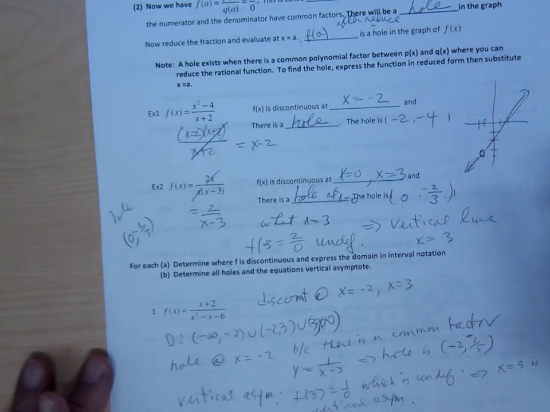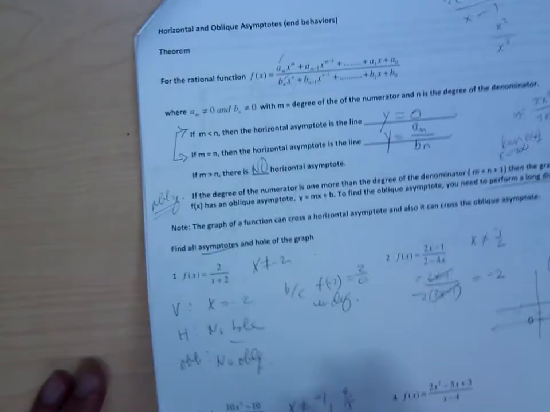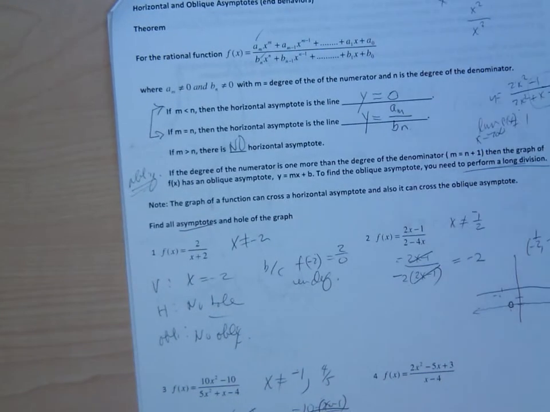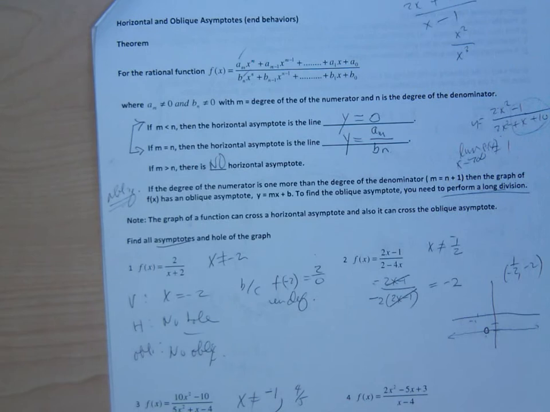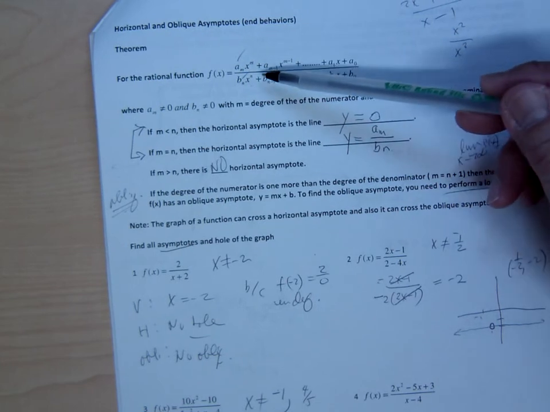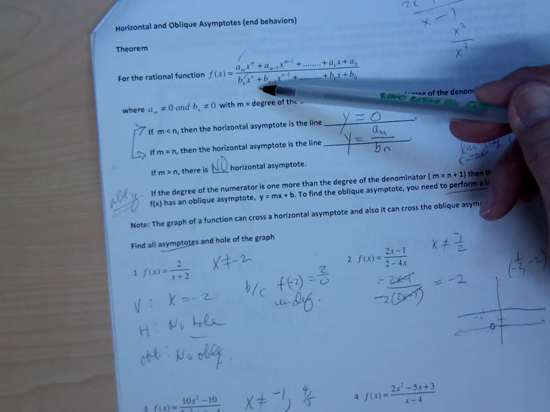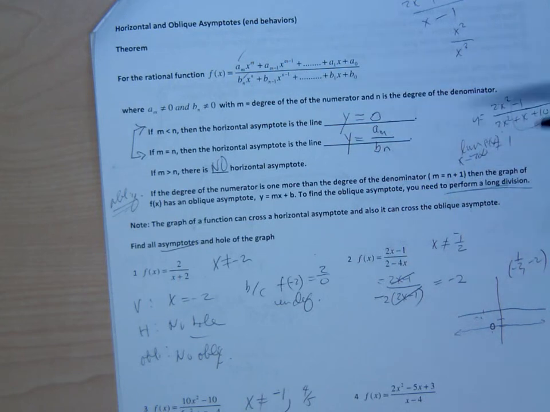All right, so let's go back and look at your horizontal asymptote line. There are only two ways you could get a horizontal asymptote line. We're looking at the degree. If the degree on the bottom is bigger than the degree on top, then you will have a horizontal asymptote line.